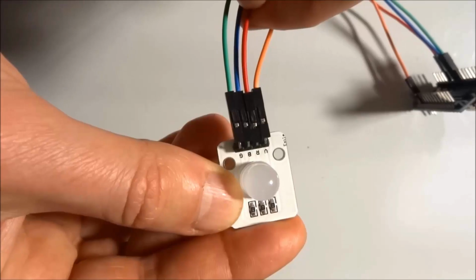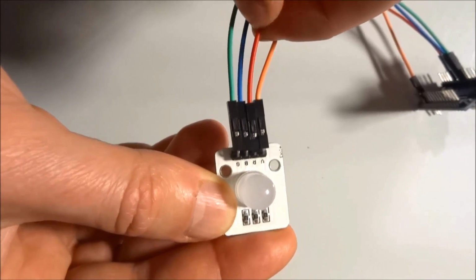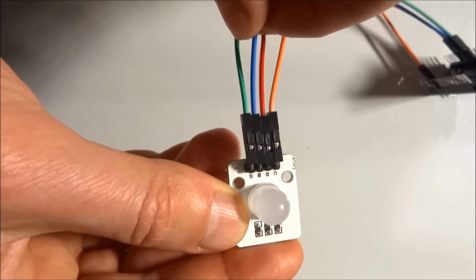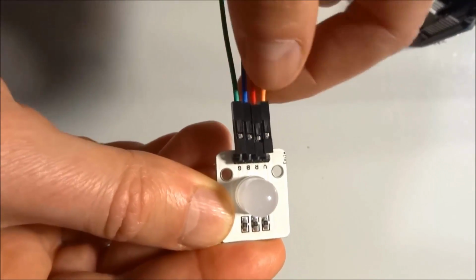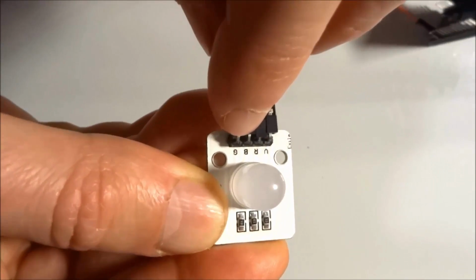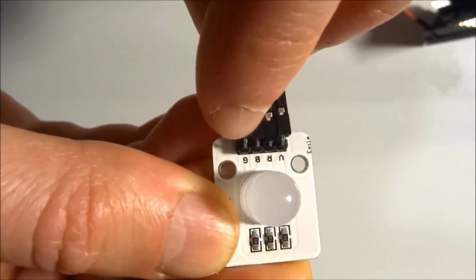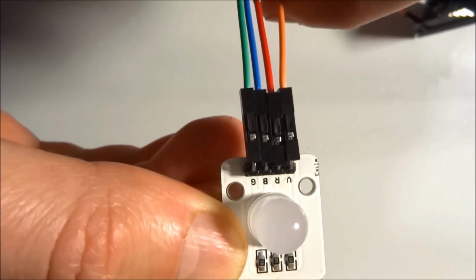The next one controls the red component of the LED, we'll use the red wire. The next one is blue with the blue wire and green with the green wire. You can see the R, B and G labels on the module and the V label for power.